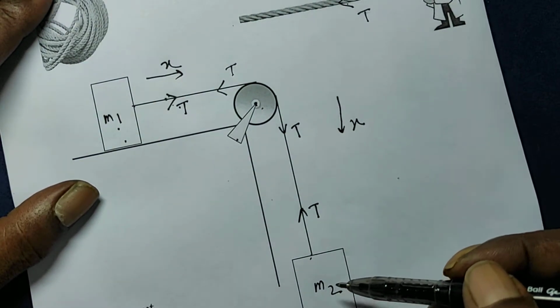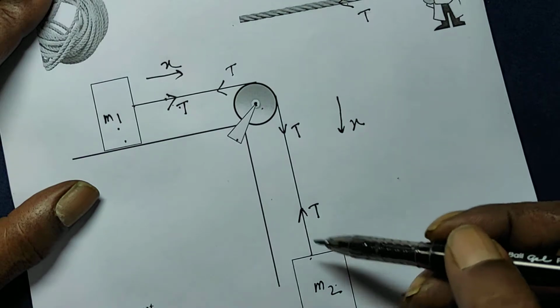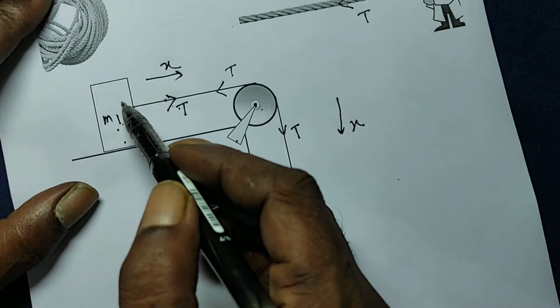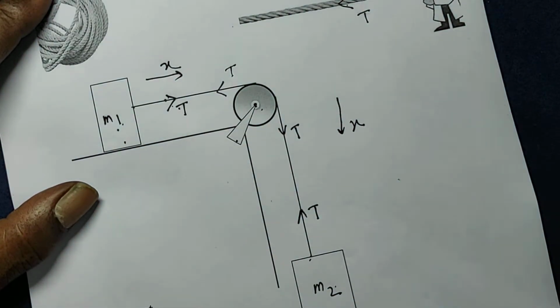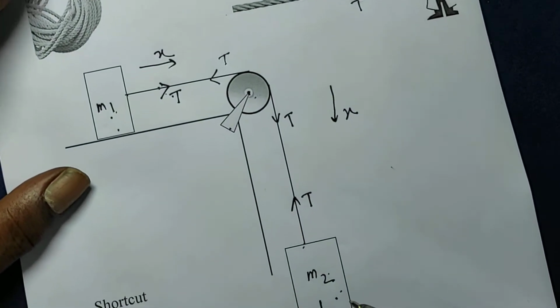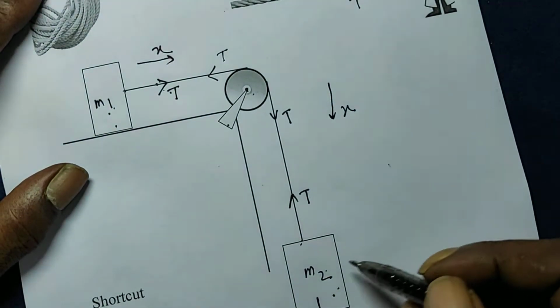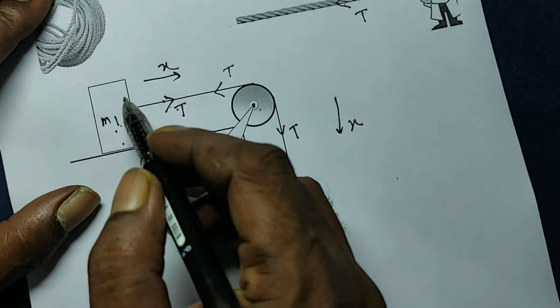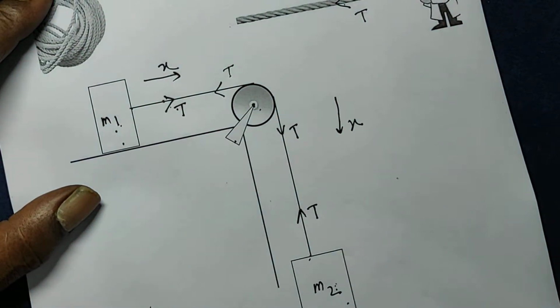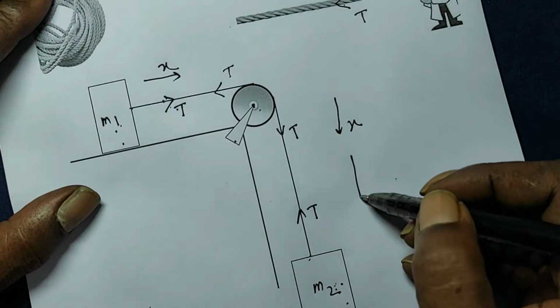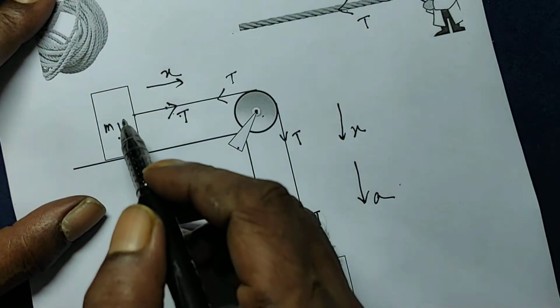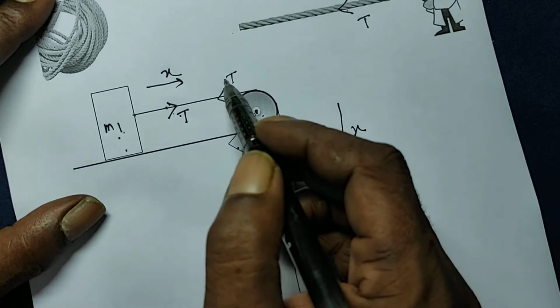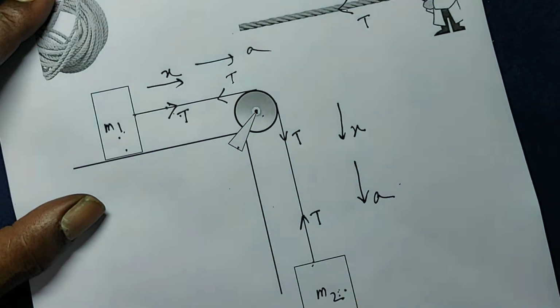The time during which this mass falls a distance x, in the same time this mass will move by the same distance x. Means the velocity of this to this side will be equal to the velocity of this to this side, and the acceleration of this to this side, if it is a, the M1 will also have the same acceleration to this side.